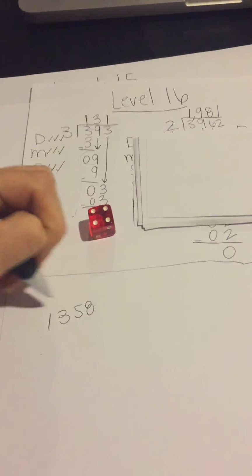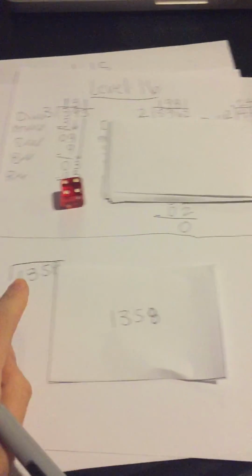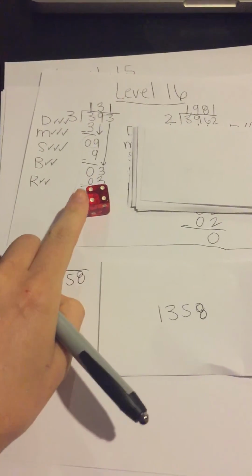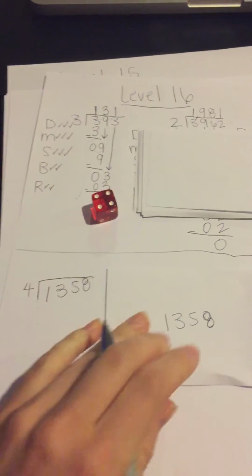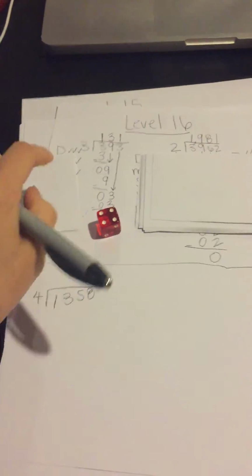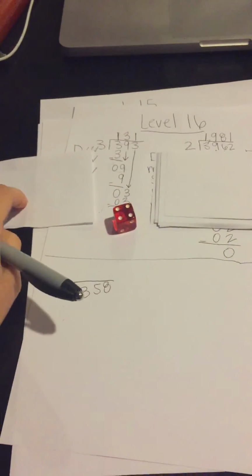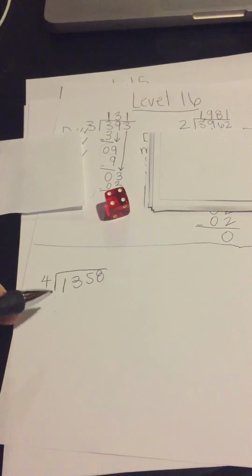I got a 4. So the number that you draw from the stack goes on the inside of your division problem, and the number that you roll on the dice goes on the outside of your division problem. Now, once you finish with your card, you can just go ahead and flip it over, and you can have a stack that you haven't used yet and a stack that you have used. So now you can go ahead and solve this problem.